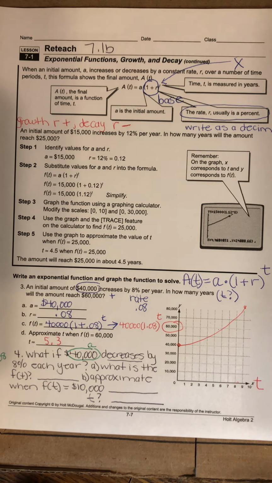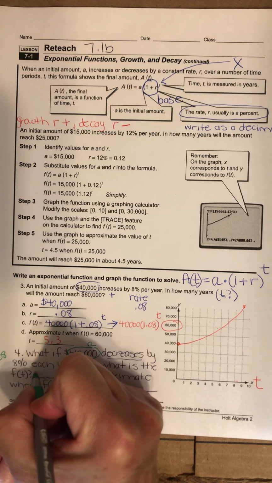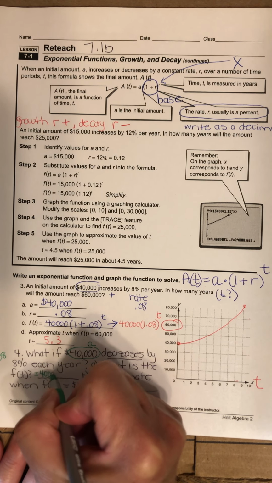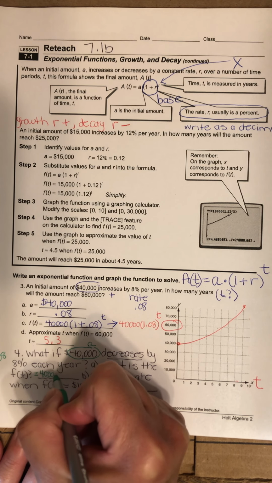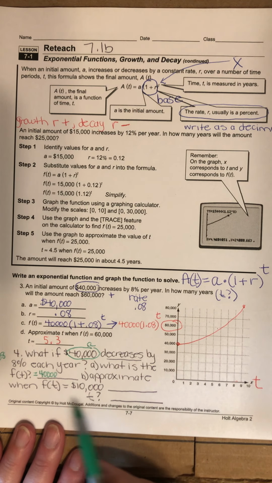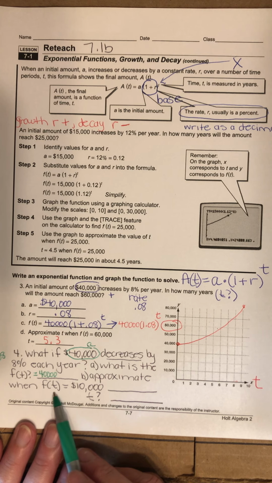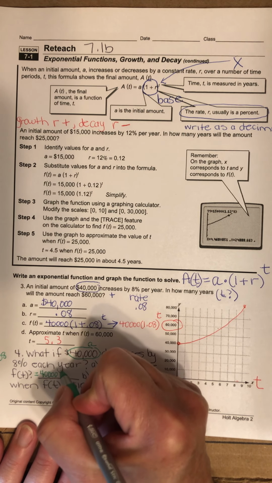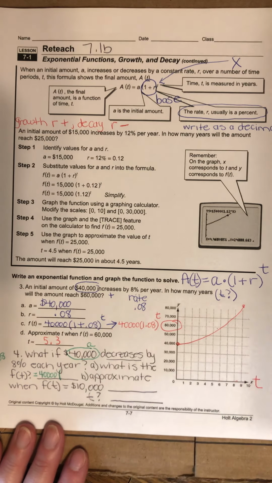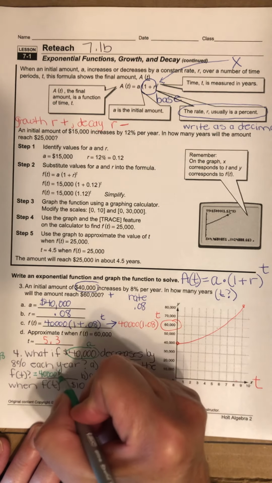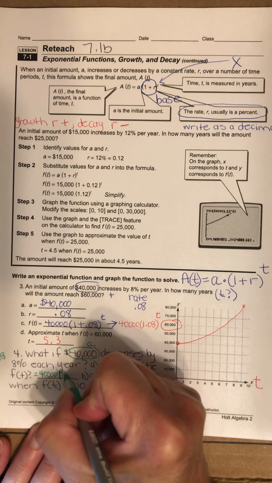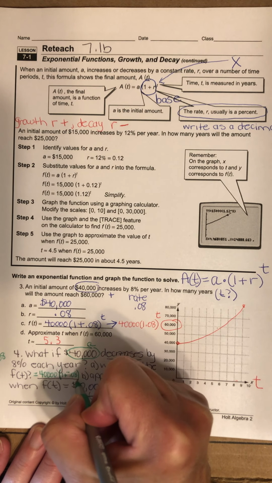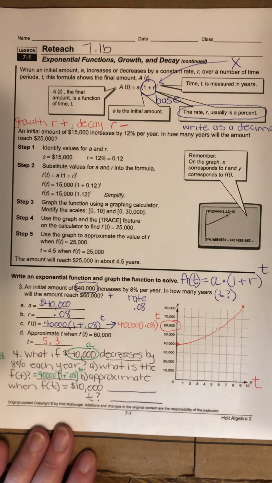So that would mean I may need a little bit more room here. My A is 40,000. And my rate is 1 plus a negative 0.08. And my time is t.